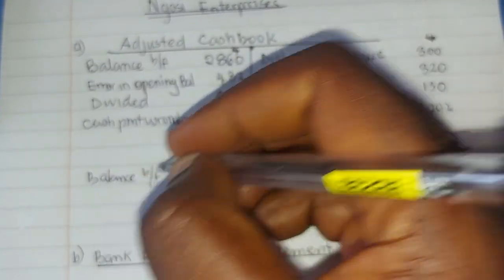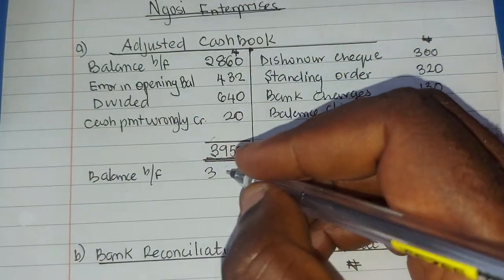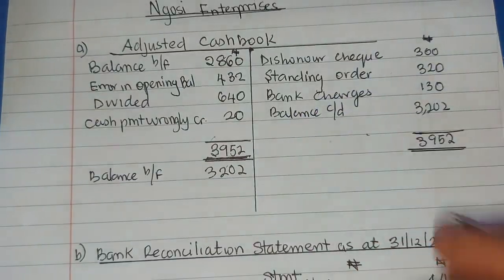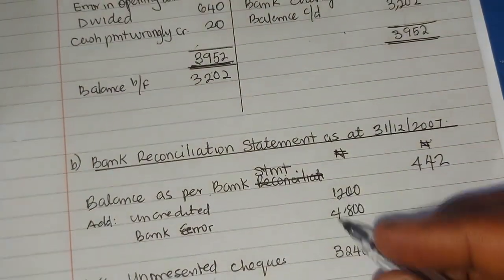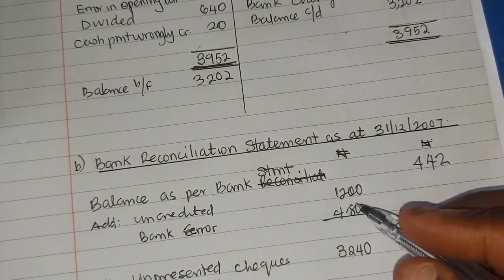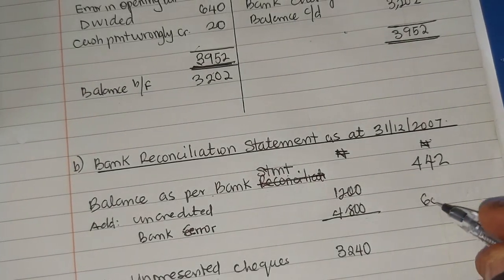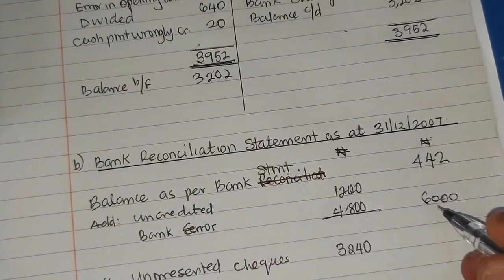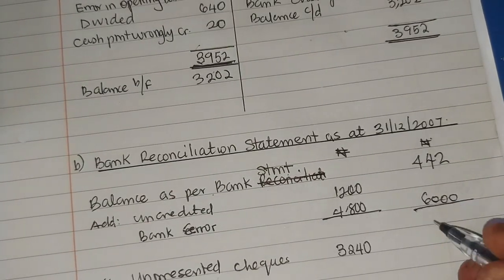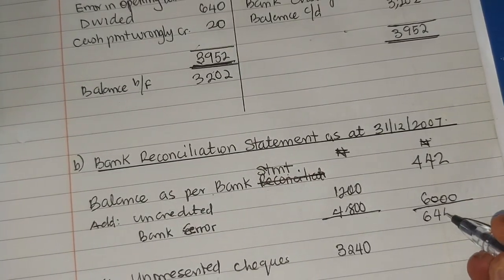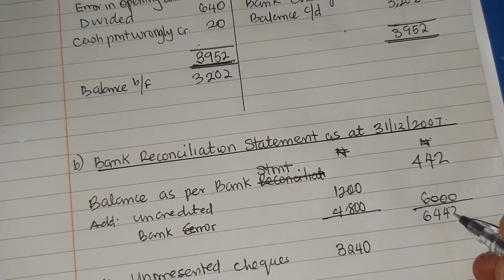Then we have balance brought forward, that's 3202. Okay, then here you add. So let us add this. This is 1,000, 5,000, that's 6,000. When you add these two together, it gives you 6,442.